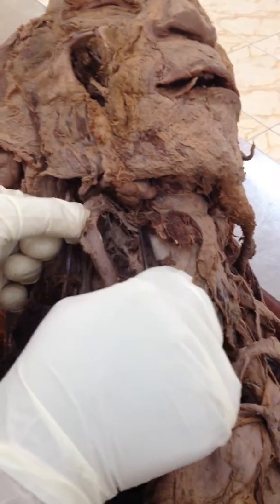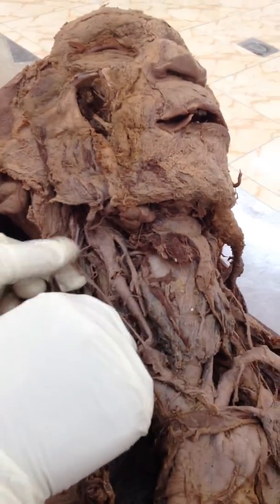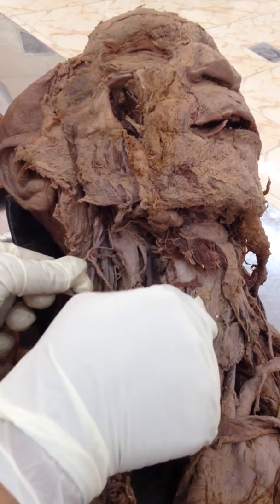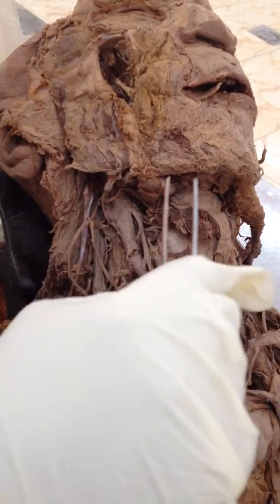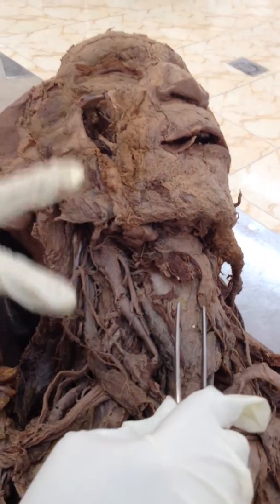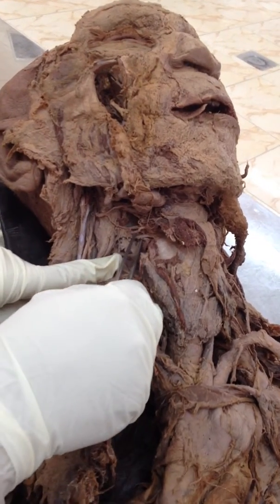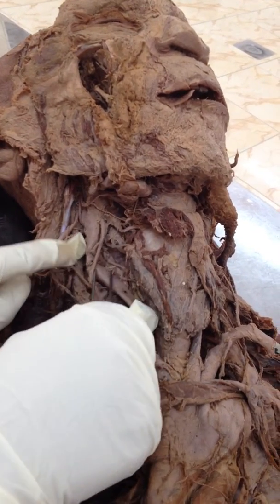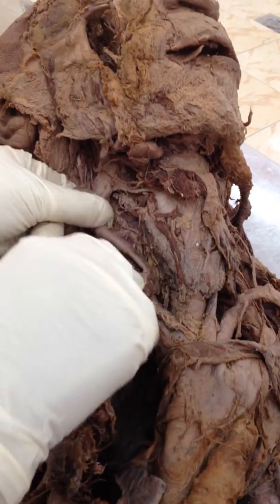If you pull it here, it is the nerve branch from the vagus nerve. The vagus nerve gives the superior laryngeal nerve, which is divided into the internal laryngeal and the external. The internal laryngeal nerve goes together with the superior laryngeal vessel, which is a branch from the superior thyroid artery.